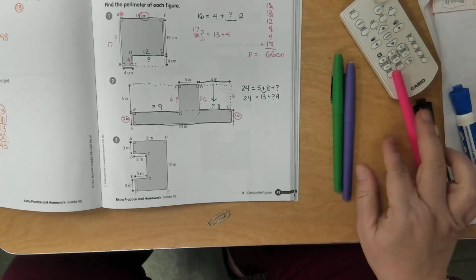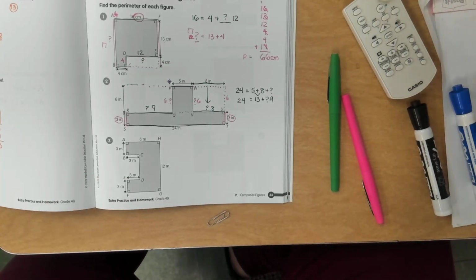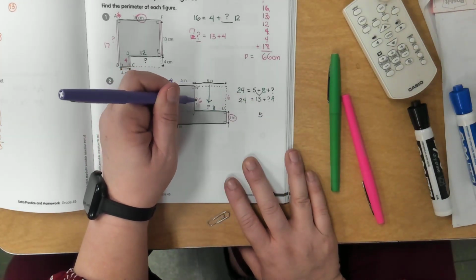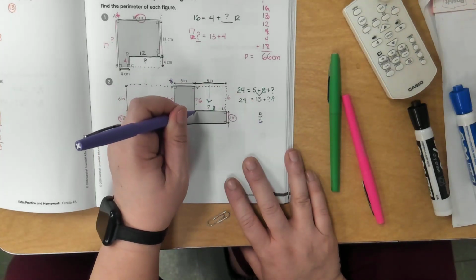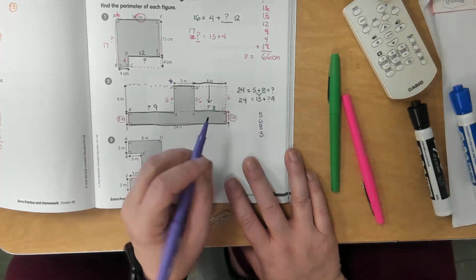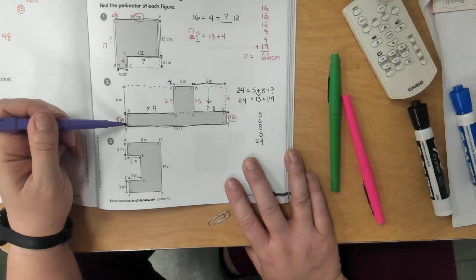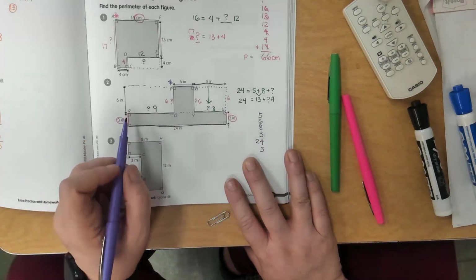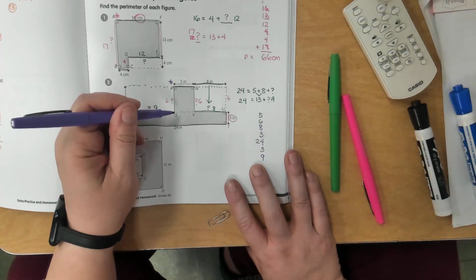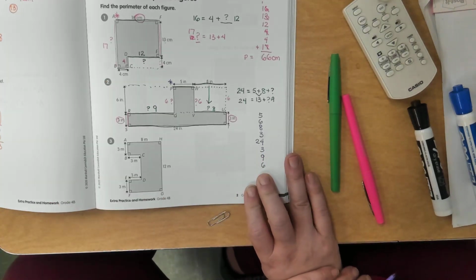Let's add up our sides. I like to start in the top left corner. I have 5 plus from W to V is 6. From V to U is 8. From U to T is 3. From T to S is 24. From S to R is 3. From R to Q is 9. And from Q to P is 6. And I'm right back where I started at my star.